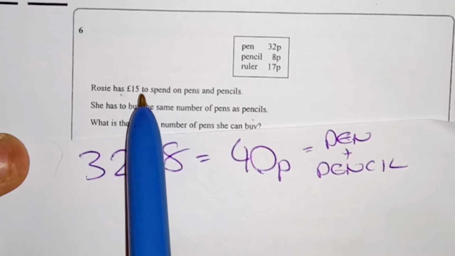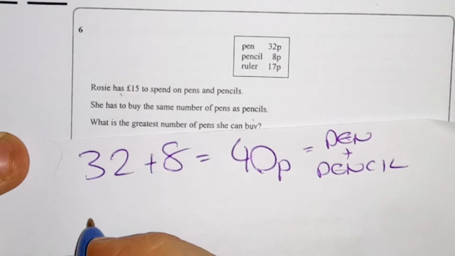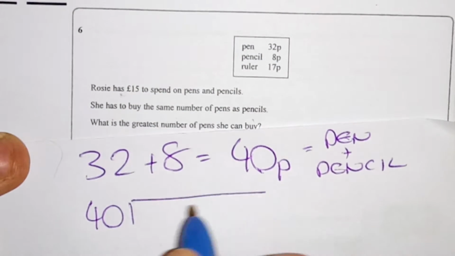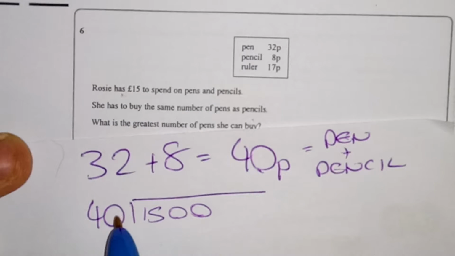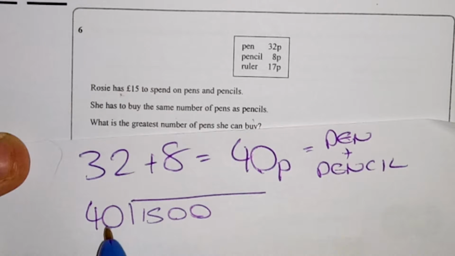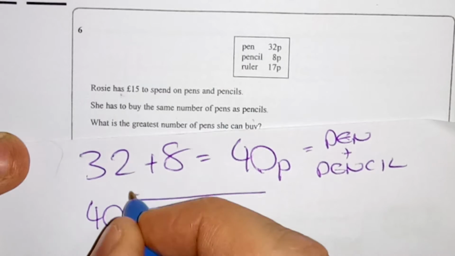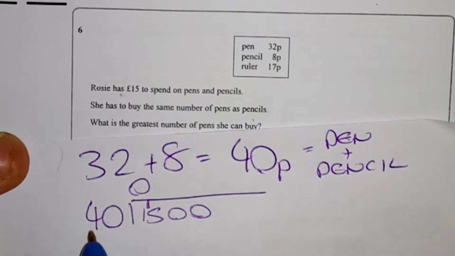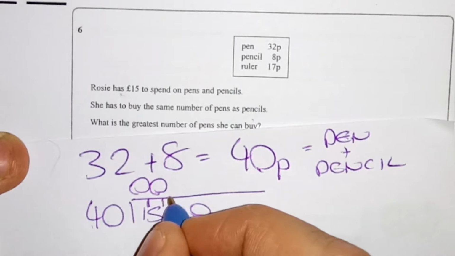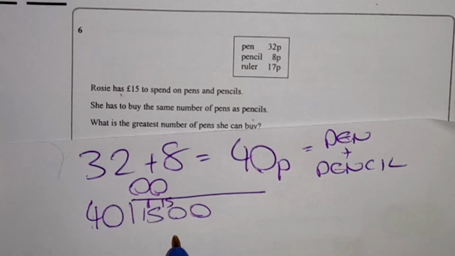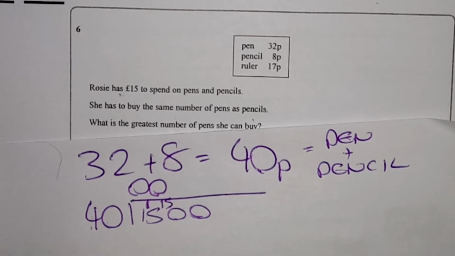And because she's got £15 to spend, we need to see how many times does 40 go into 15. But again, this isn't 15 because this is in pennies and this is pounds. So I'm going to do long division. This 15 becomes 1,500. Okay, and this is an easy sum to do. So I'll show you different ways how to do it. But how many 40s go into 1 is none. So I'm putting a 0. There's 1 left over. How many 40s into 15? 0. Still doesn't, which means I've got 15. How many 40s go into 150?